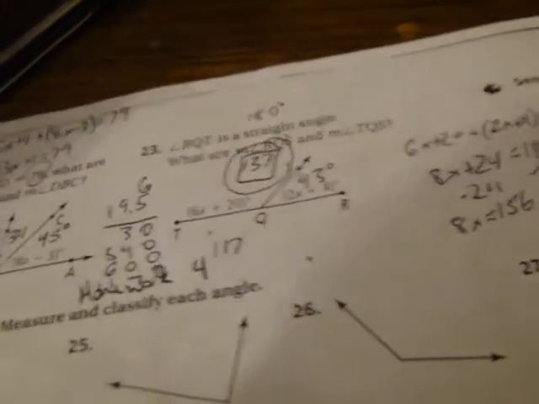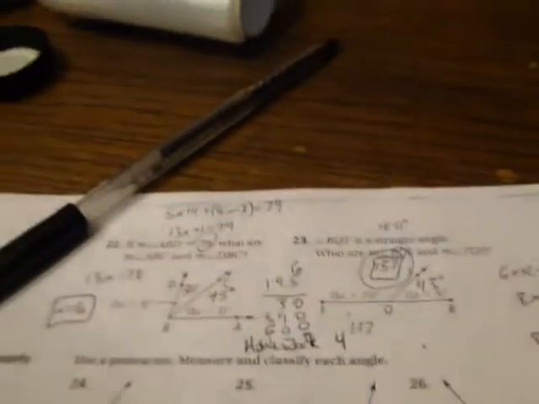Okay, not too bad. A little algebra just to bring it all back, because this is math class, among other things.